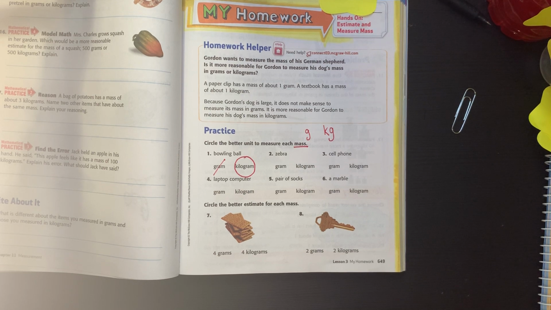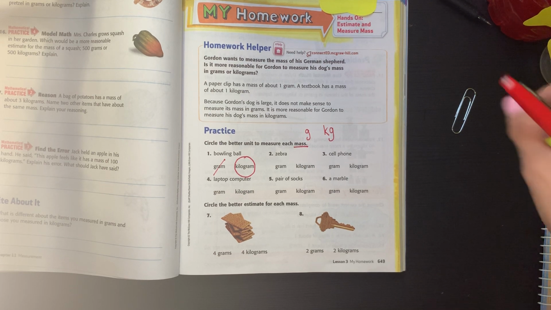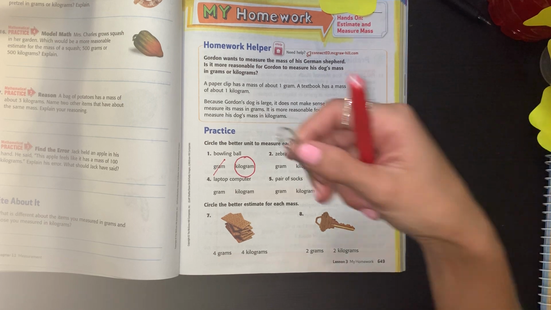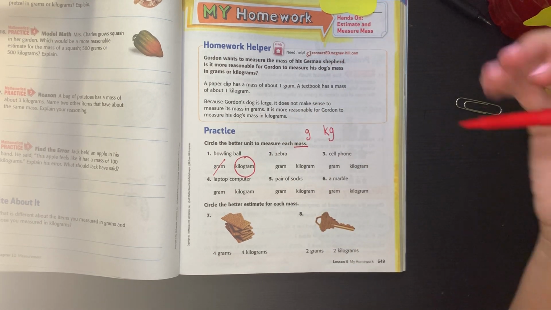So I know that I keep comparing it to the paperclip and the dictionary, but that's just because I'm not there with you guys and I want to make sure you have a great visual. So that's why I'm comparing so much the paperclip and the dictionary.